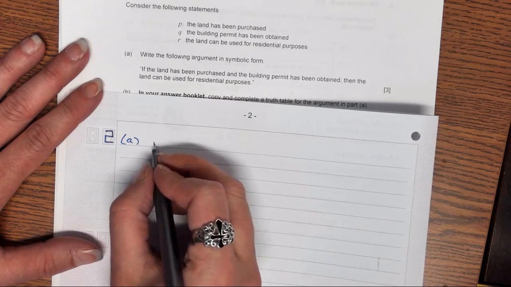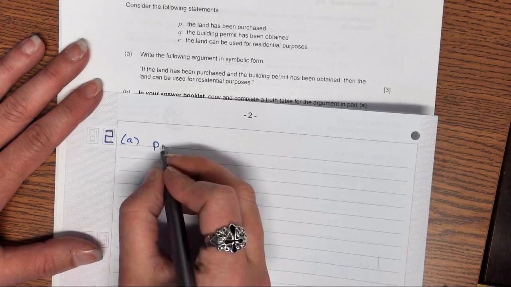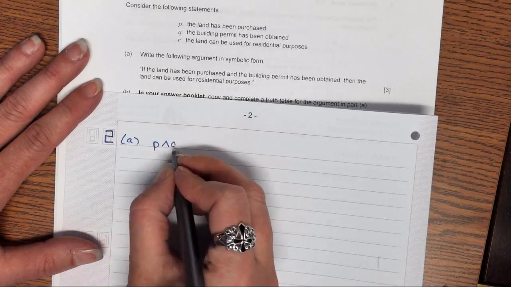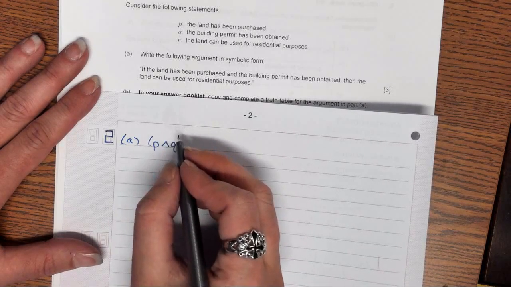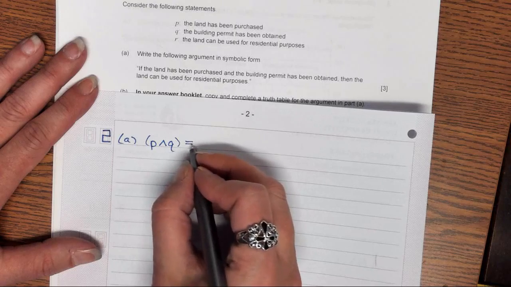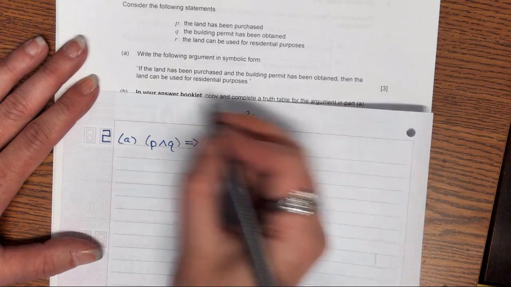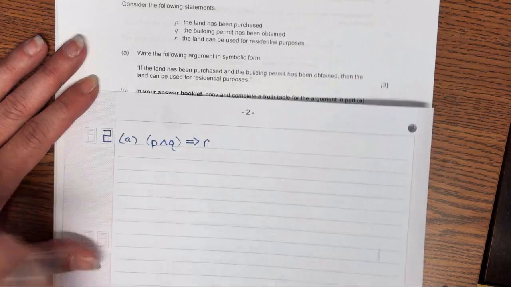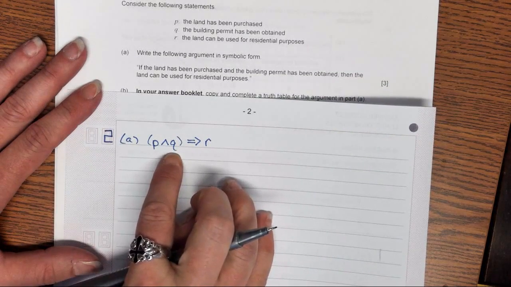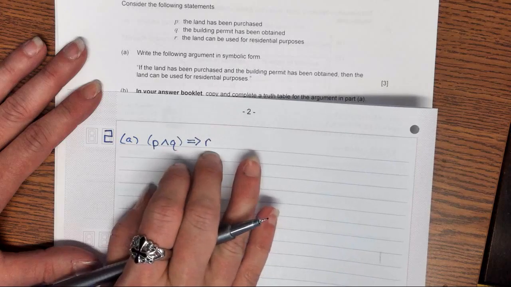So land is purchased and the permit has been obtained. Those are kind of grouped. If that happens, then the land can be used for residential purposes. So if this happens, this must follow.